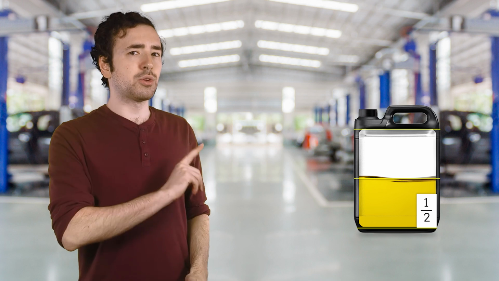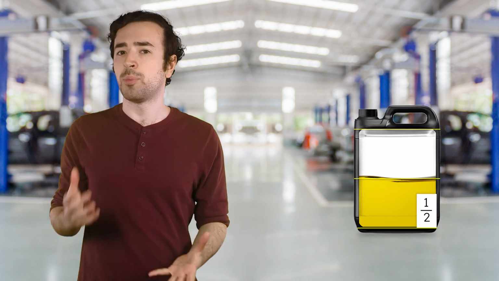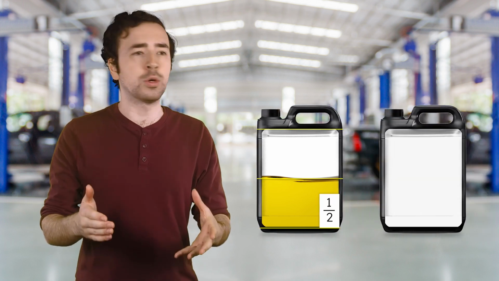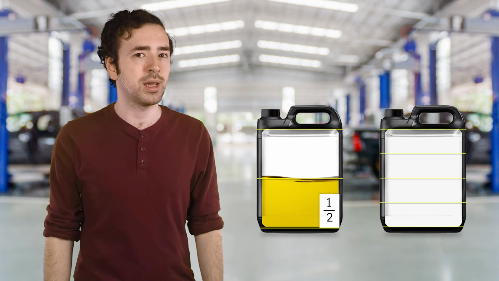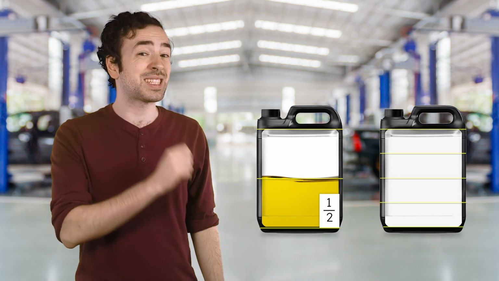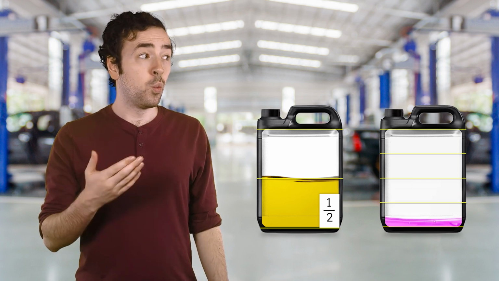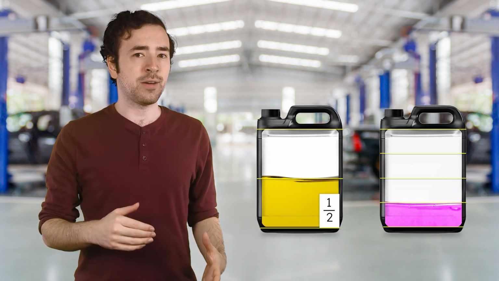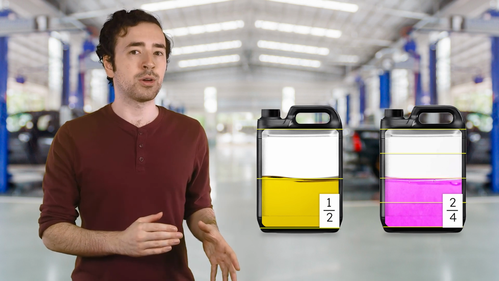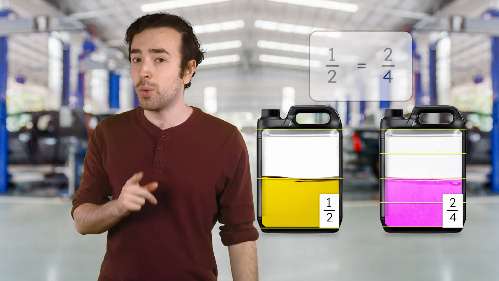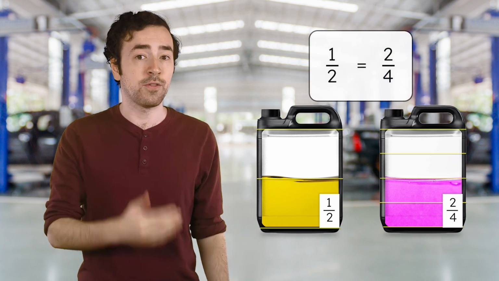All right, let's take a closer look at this bottle labeled 1/2. We can think of it as one big part out of two equal parts. But what if, instead of two parts, our whole was broken into 4 equal parts? How many fourths will fill up the same amount as 1/2? One of the 4 parts wouldn't be enough, but 2 of the 4 parts represents the same amount as 1/2. That's why 1/2 is equivalent to 2/4.